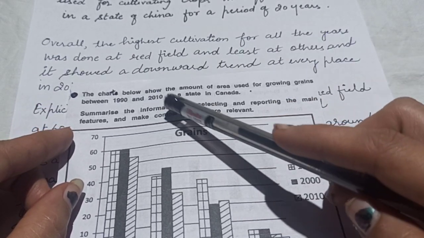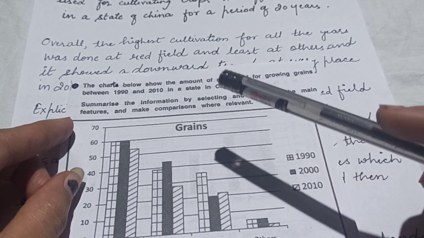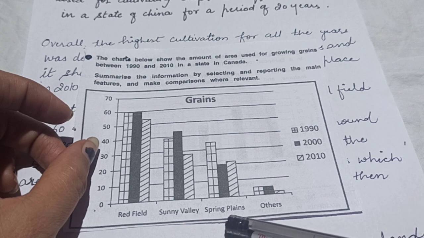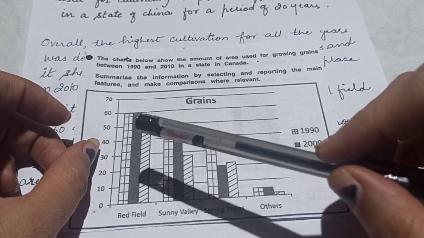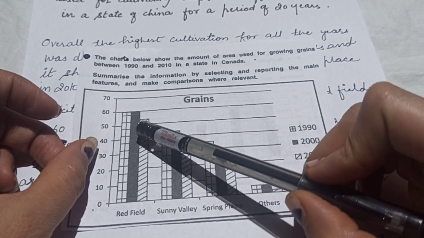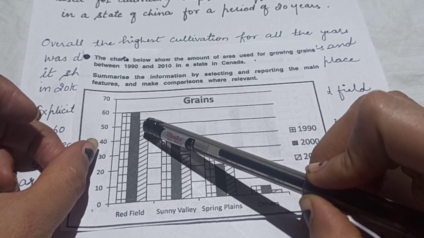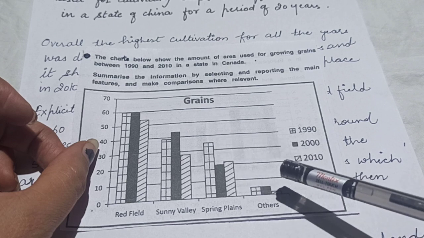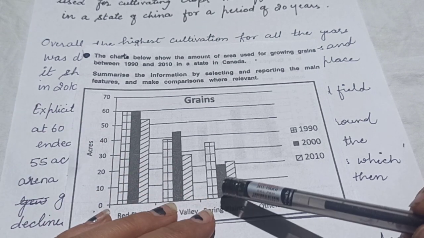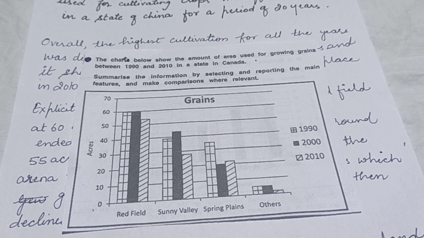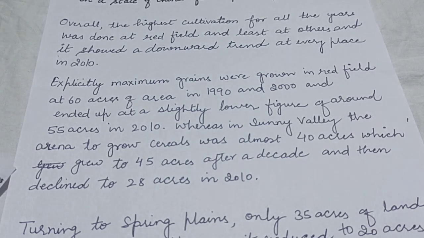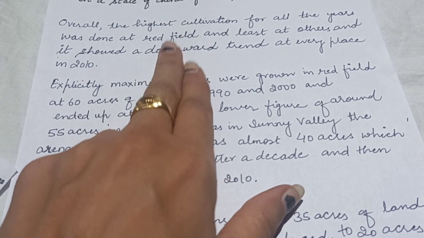And it showed a downward trend at every place, that means at every place, whether it's red field, Sunny Valley, Spring Plains or others. What happened in 2010? At every place there was a downward trend, a decrease. This is also a decrease, this is also a decrease. Over here we can say it's a slight increase, but we can write that it decreased. So this is our overall summary, what we have seen while looking at the graph.